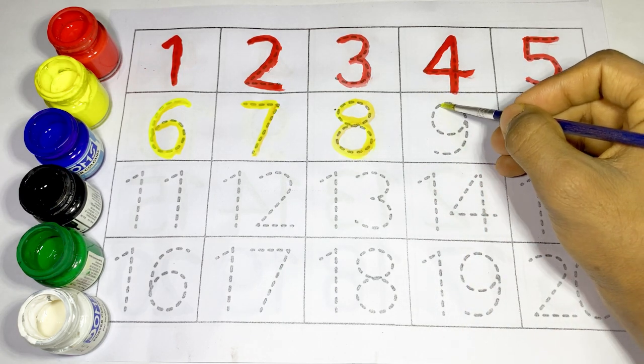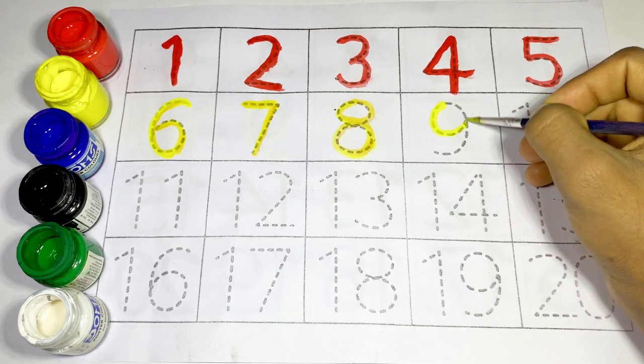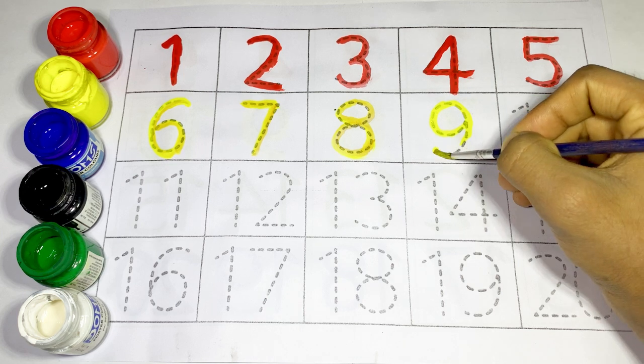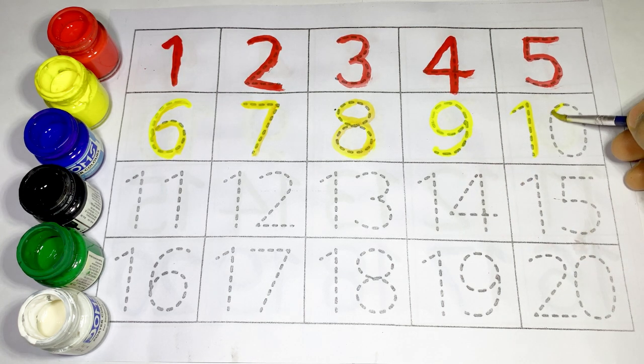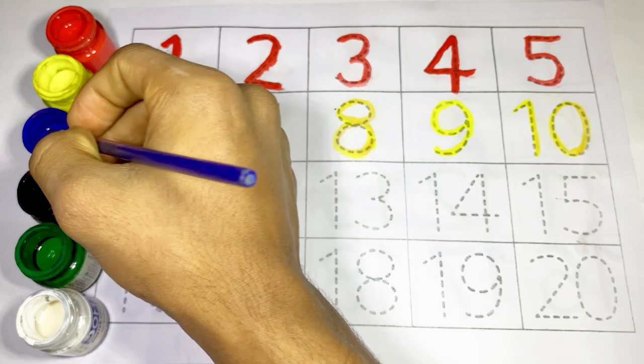The numbers of 9, N-I-N-E, 9. 10, T-E-N, 10. Kids, next is 11. The numbers of 11.